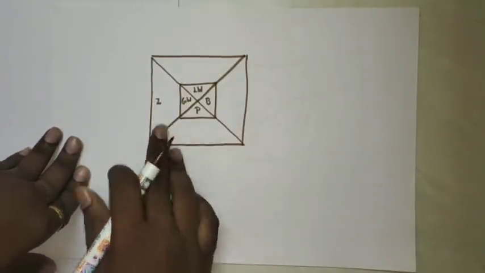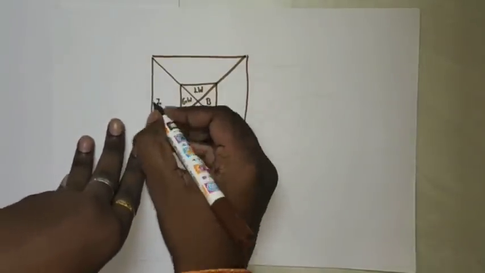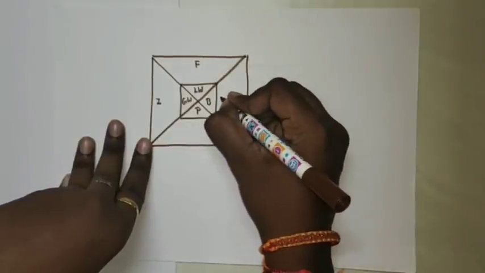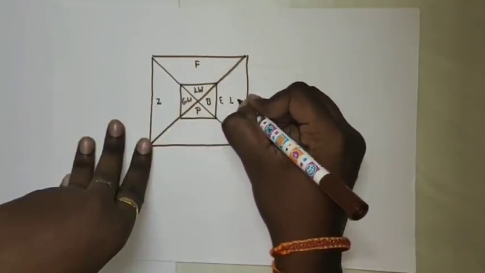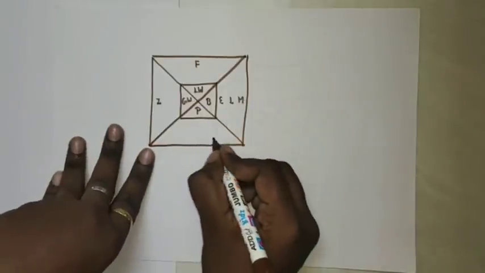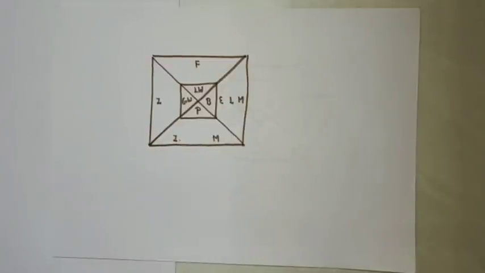For depiction, I'll name it as GW, LW like that. So this will be the zygomatic bone, this will be the frontal bone. Here we have ethmoid bone, lacrimal bone, and maxillary bone. And over the base, on this side we have maxillary bone, and on this side we will have zygomatic bone.